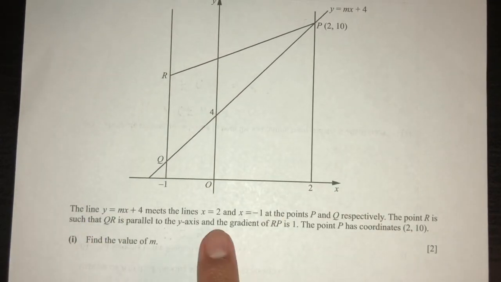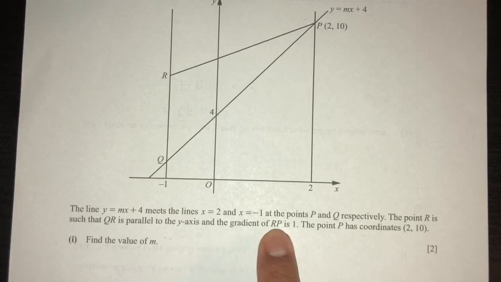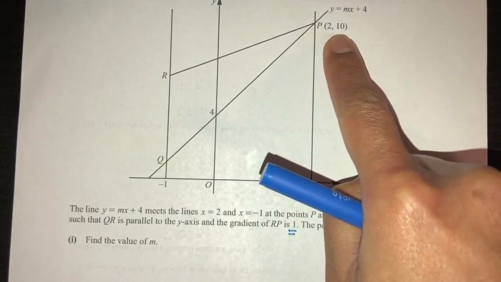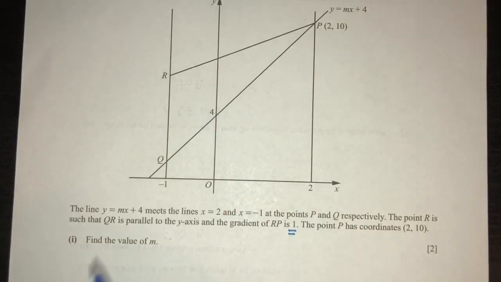Now, the gradient of RP is 1. The point P is given by (2, 10). So we have to find the value of m.